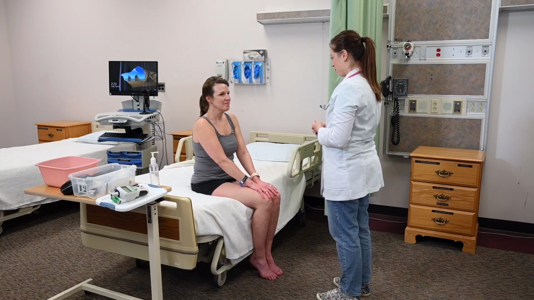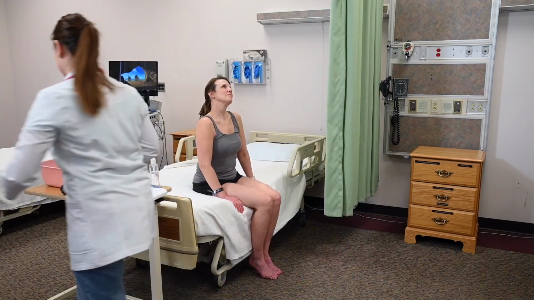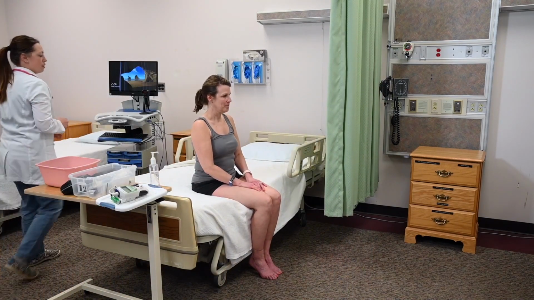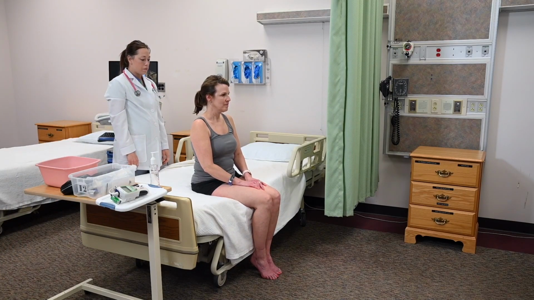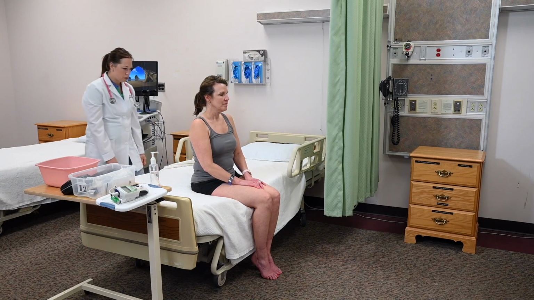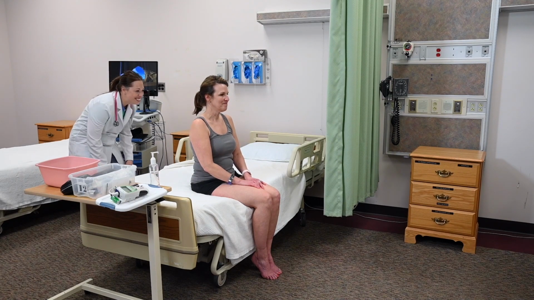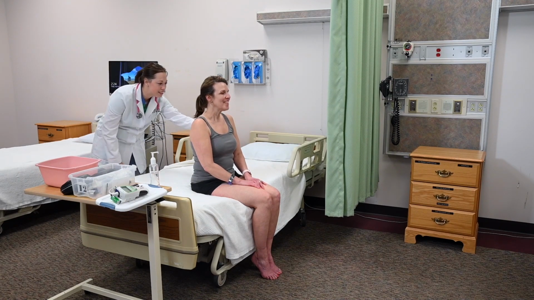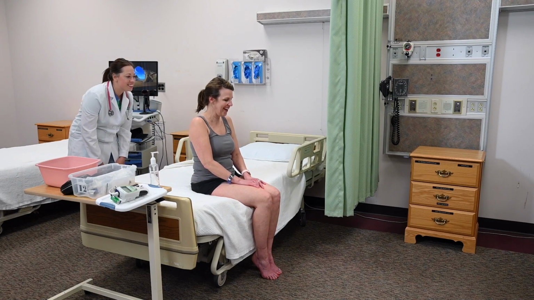Posterior and lateral thorax. Position patient sitting upright. Stand behind the patient, inspecting the thorax for shape, symmetry, and ease of breathing. All right, so I'm looking at your back actually, and it appears that there is symmetry. It doesn't appear that well, actually, is one shoulder slightly higher than the other? Yes, it has been my whole life.